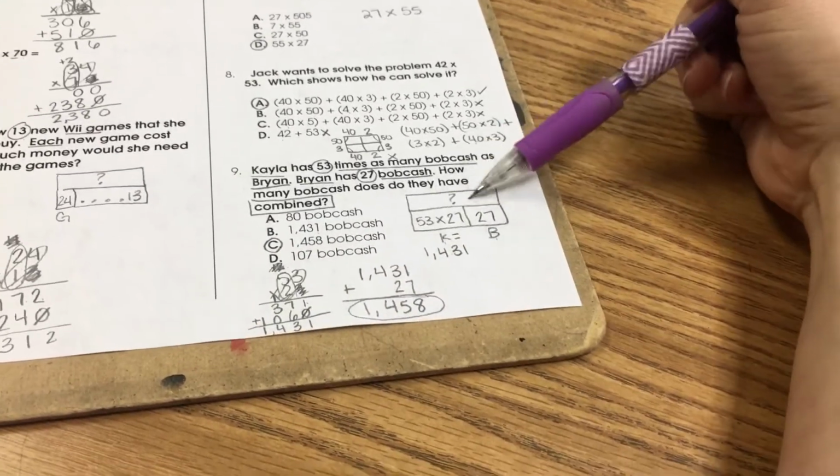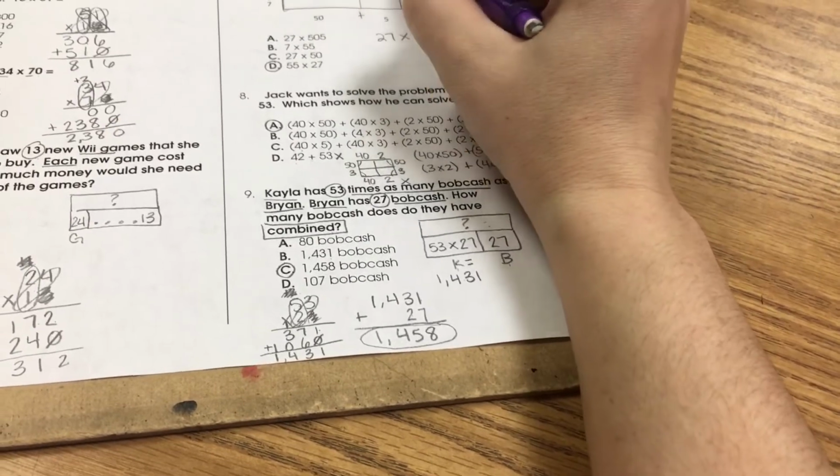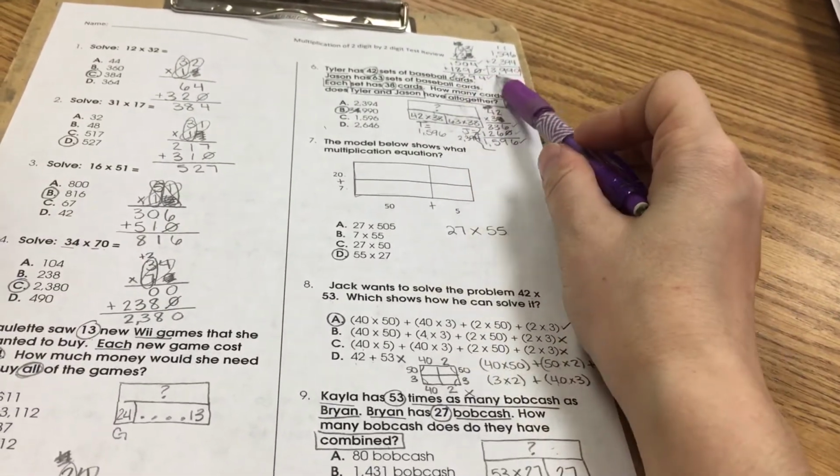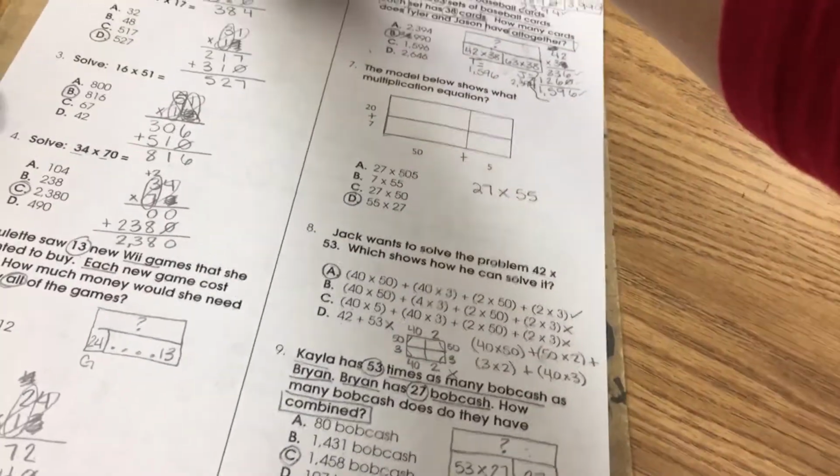There are going to be some 2- and 3-step word problems on your test tomorrow. You need to draw out your pictures. That's why I drew them out up here, because it helps you understand what the equations you're doing represent. Okay? All right, flip to the back.